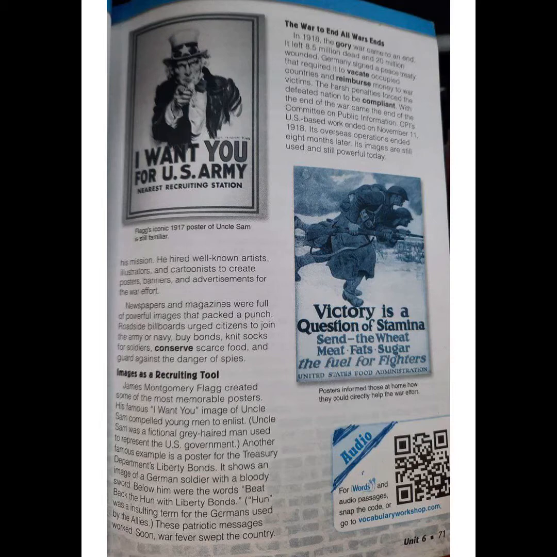Now newspapers and magazines were full of powerful images. They urged citizens to join the Army or Navy, buy bonds, knit socks for soldiers, and conserve scarce food. James Montgomery Flagg created some of the most memorable posters. His famous "I Want You" image of Uncle Sam compelled young men to enlist. These patriotic messages worked. Soon war fever swept the country.